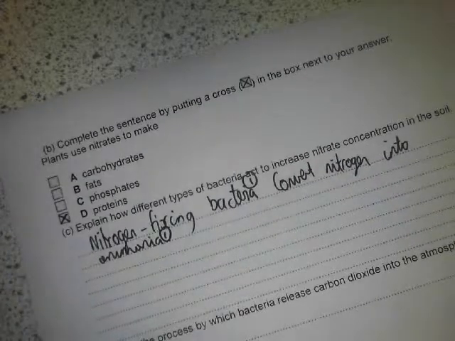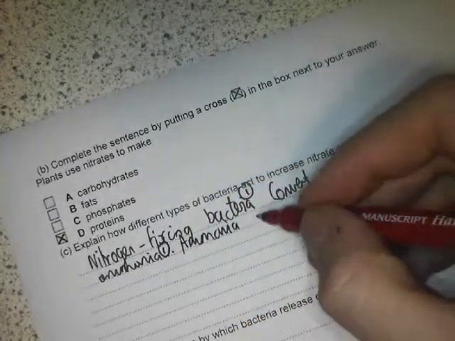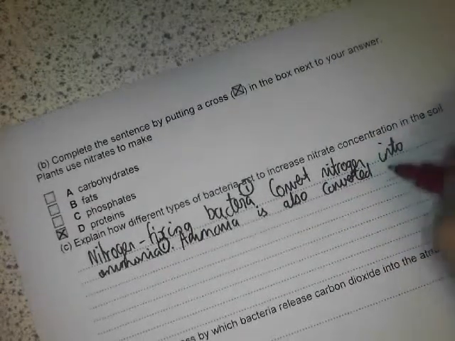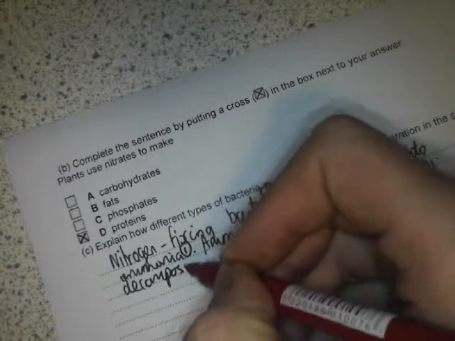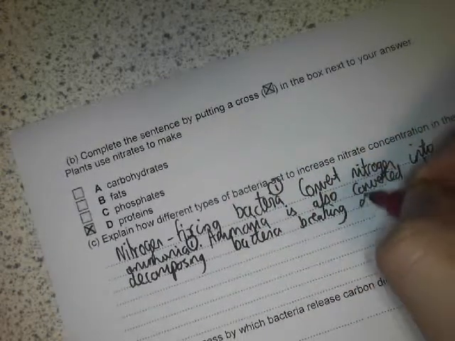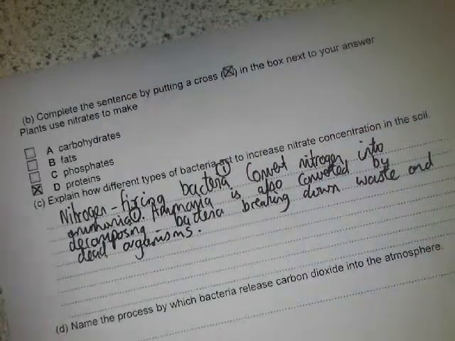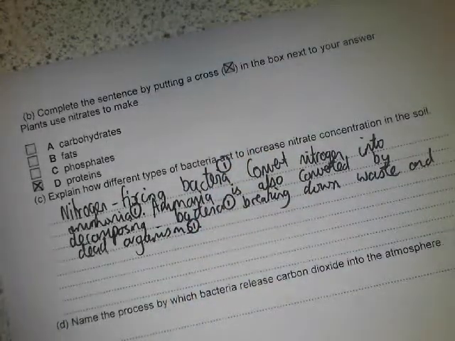What else converts something to ammonia? That is my decomposing bacteria. So let's write about that while we're talking of ammonia. Ammonia is also converted by decomposing bacteria breaking down waste and dead organisms. Full stop. So, decomposing bacteria, 1 mark. What does it do? Breaks down waste and dead organisms into ammonia. 2 marks.